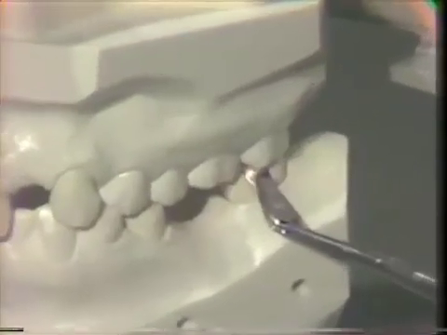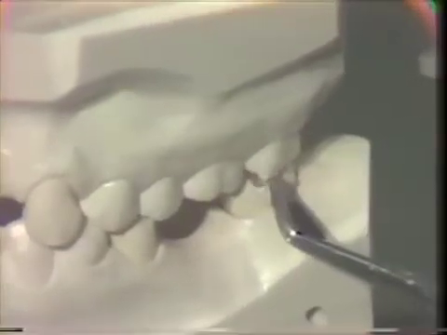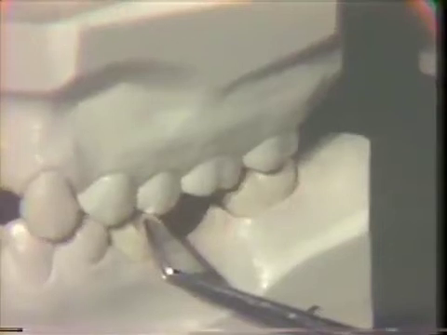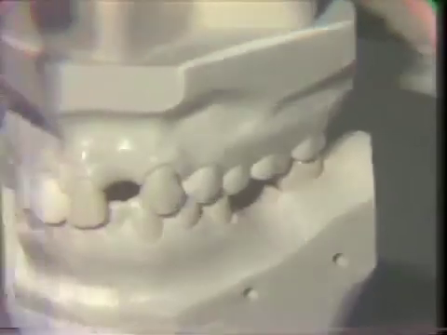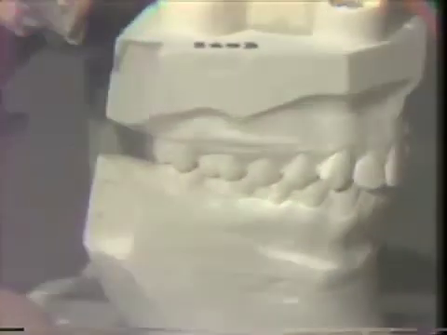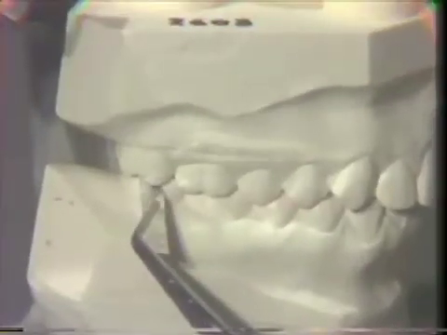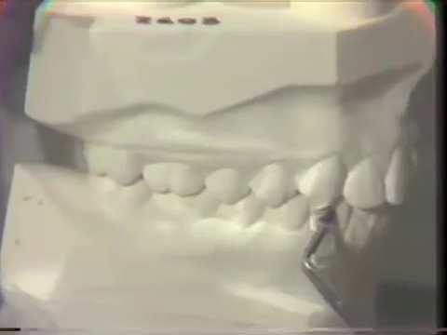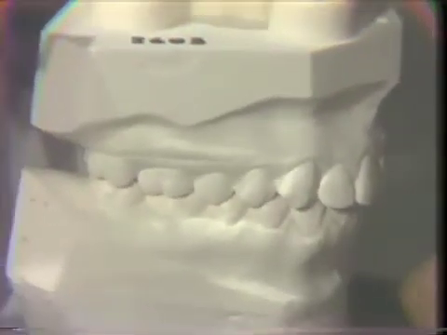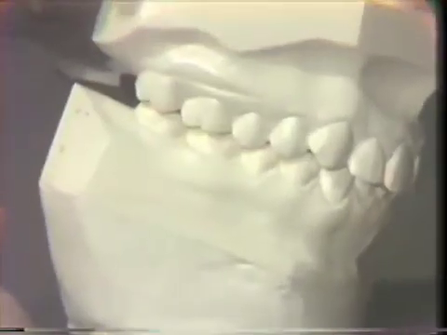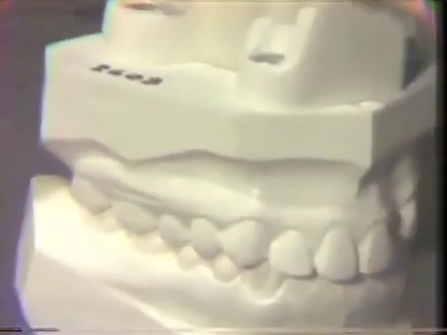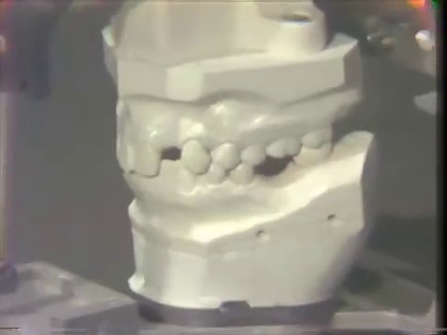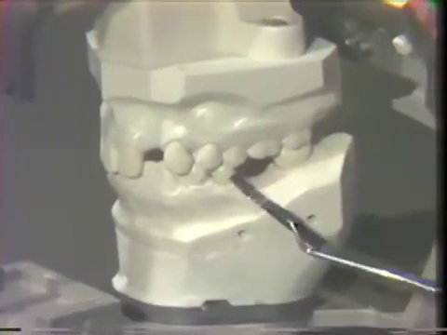Using some 5,000 shim stock, we'll check our contacts on our abutments, and we do have contact in these areas. We'll also check several key teeth on the opposite side of the arch that we'll use as reference as we proceed. We have contact on the molar, and we also have contact in this cuspid area. This side also has cuspid guidance in disclusion in the lateral excursions. We'll now proceed to prepare the lower bicuspid on this side of the arch.